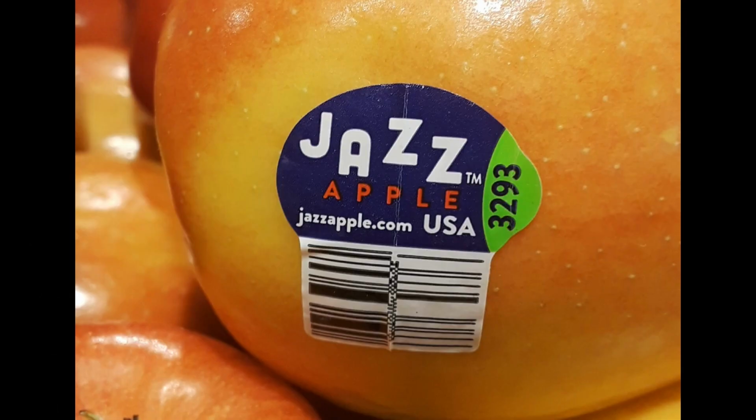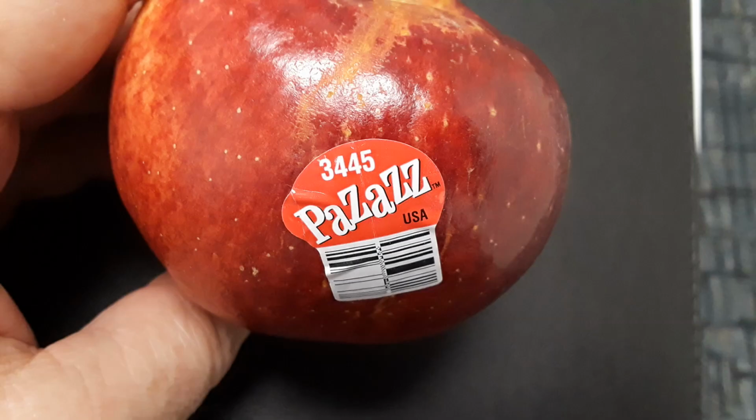Envy, Jazz, Kiku, Opal, Pizzazz, Pinata. Actually, I don't know about that last name. I don't know if I'd name an apple after something that you beat with a stick. But anyway, they'll come up with a spiffy marketing name and give it this marketing name that they will trademark.